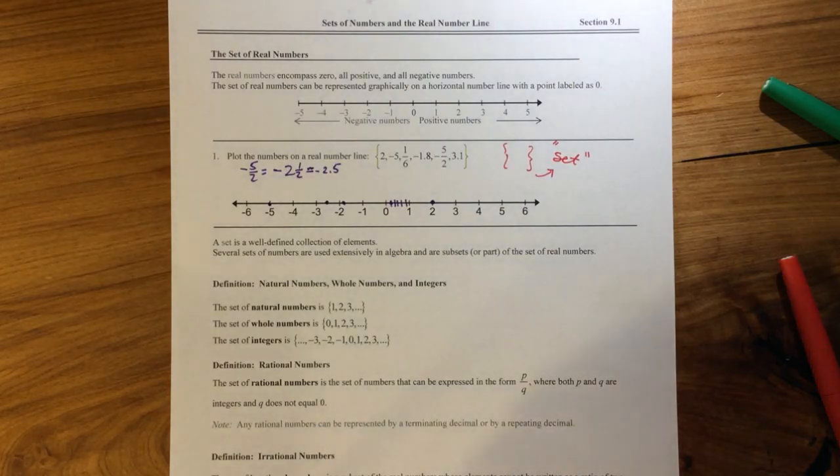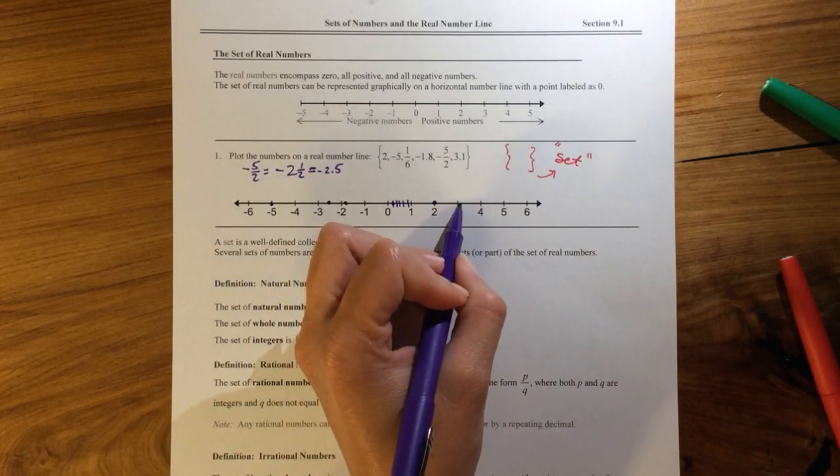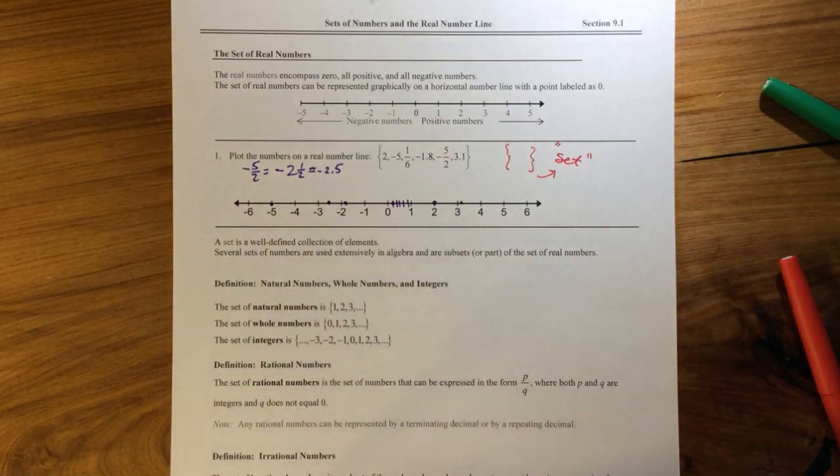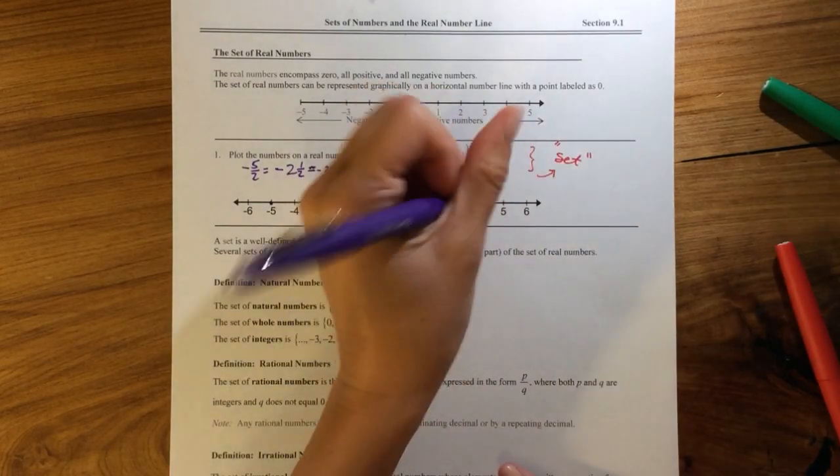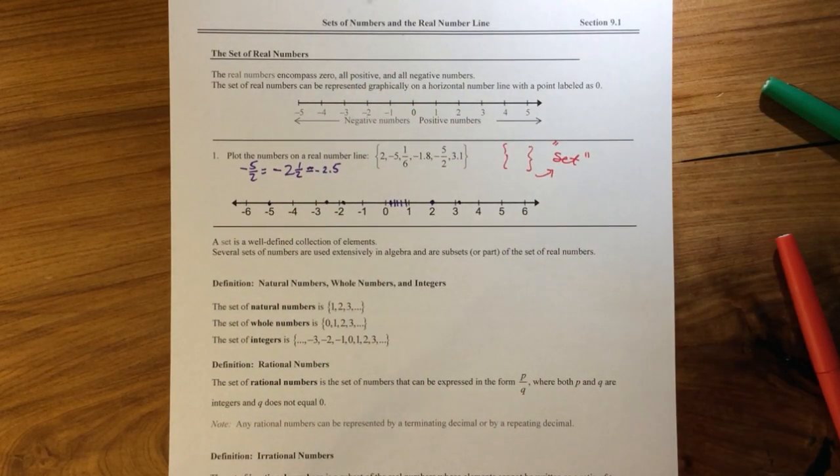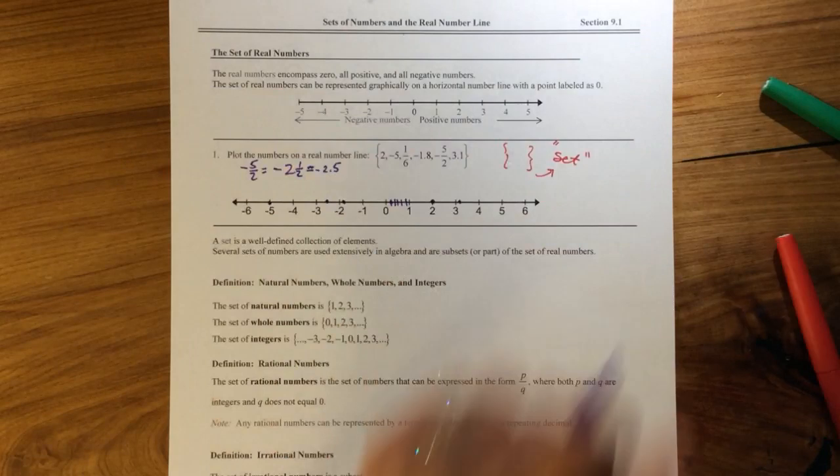And then last but not least, 3.1. So I'm going to go 3, and then the 0.1 just barely to the right of it. Okay. So plotting on a number line. Again, not asking you to be super, super specific in your drawing, just needs to be in the general area.